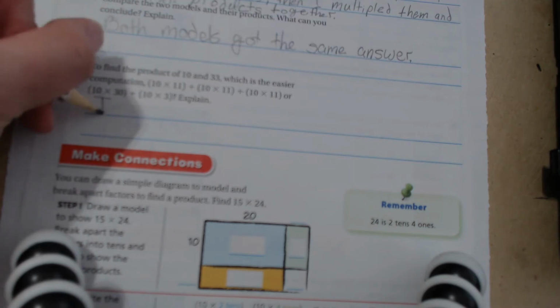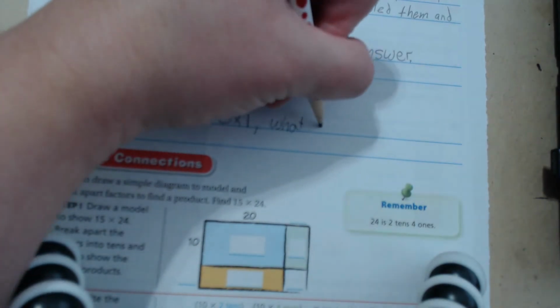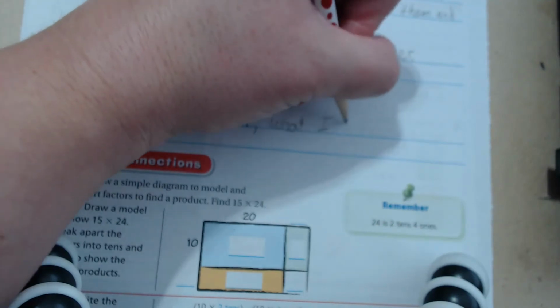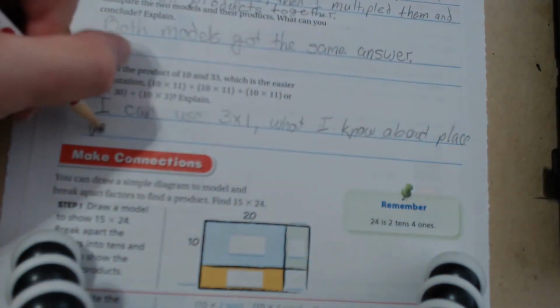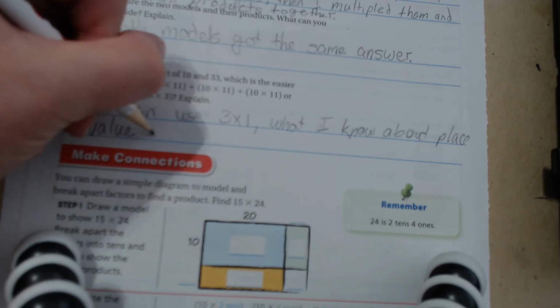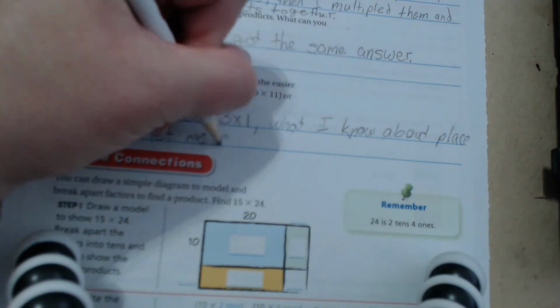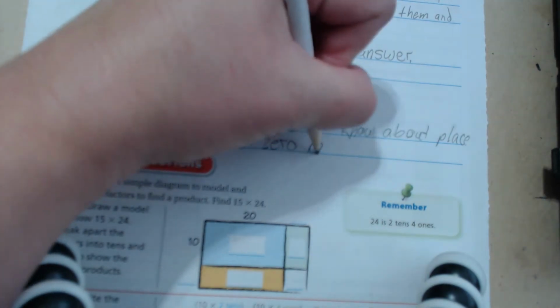So, and the reason is I can use 3 times 1, and what I know from place value about place value lets me add zeros mentally.